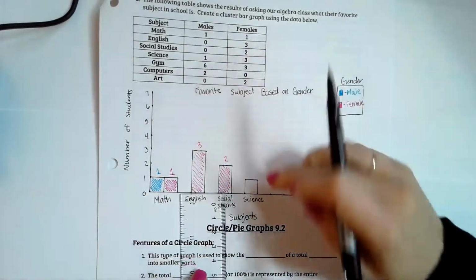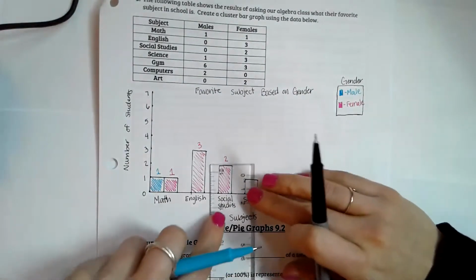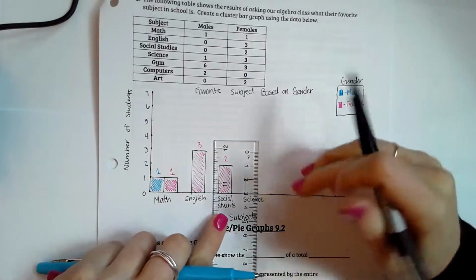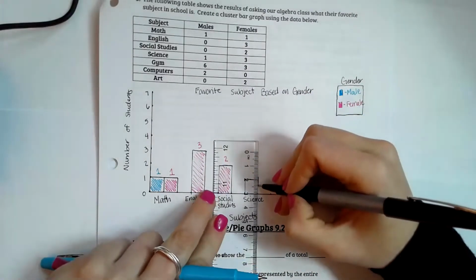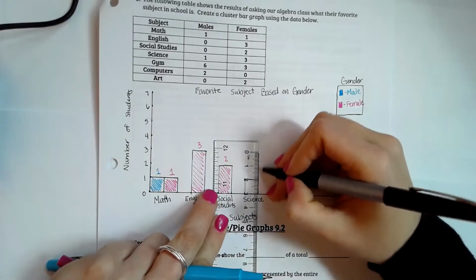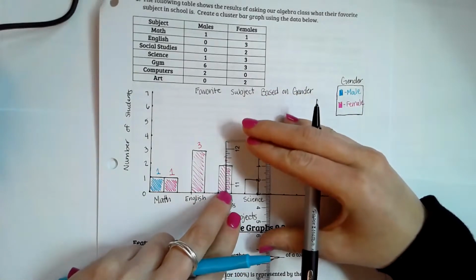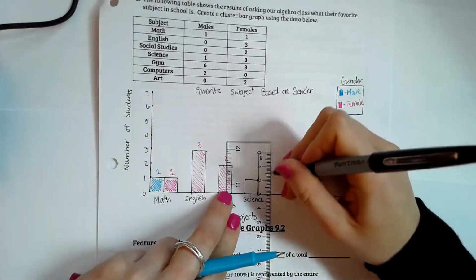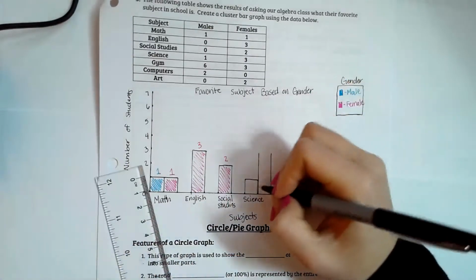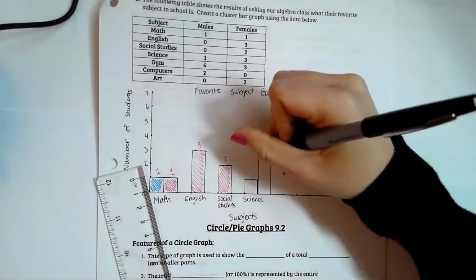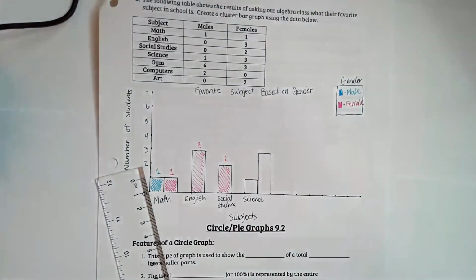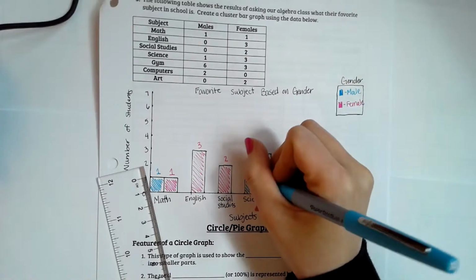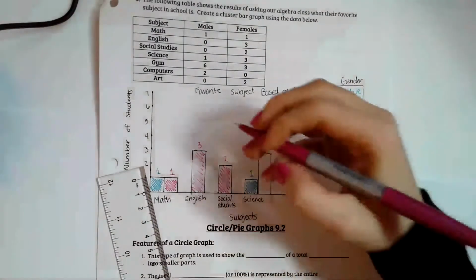And then we had 3 females, so that should go right next to it. So these lines are going to overlap like this. Males were 1, and then females were 3.